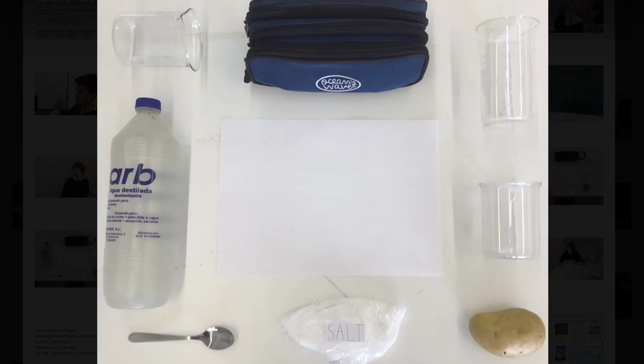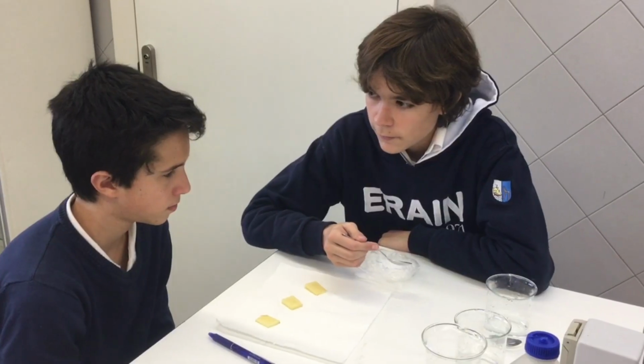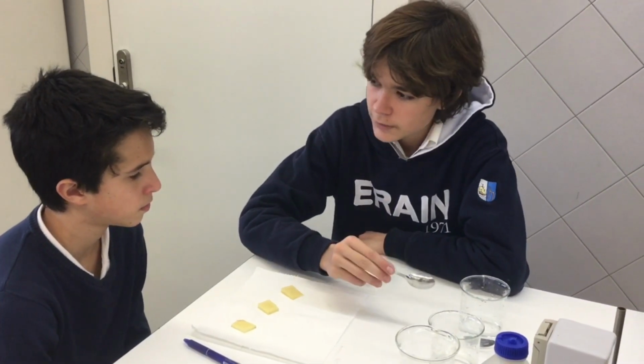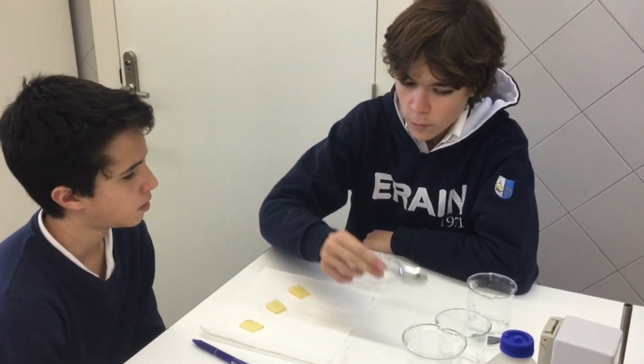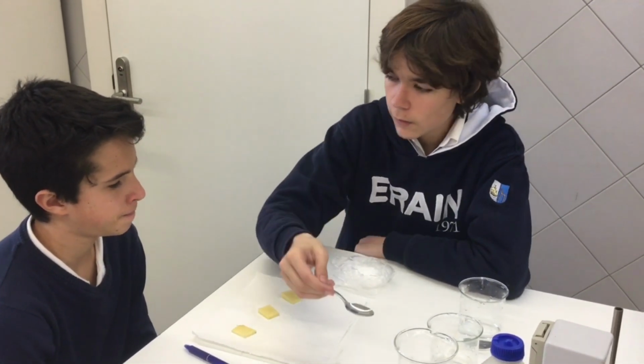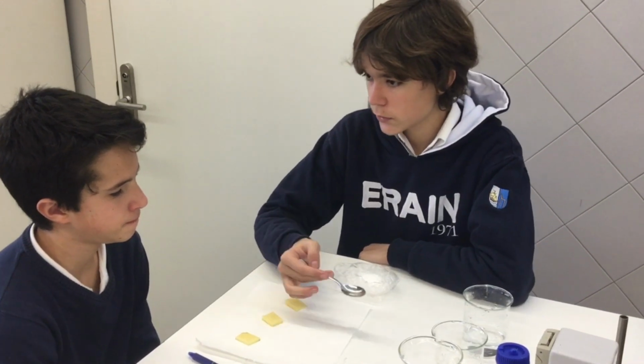Look, Raúl, to perform this experiment, we will need the following materials. Firstly, let's pour 100 milliliters in each container, and now we will insert one spoon of salt in one, and in another one, more or less 2 or 3 spoons. Okay.